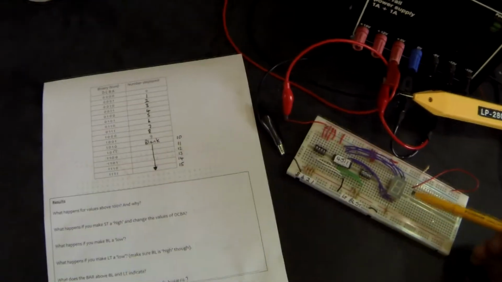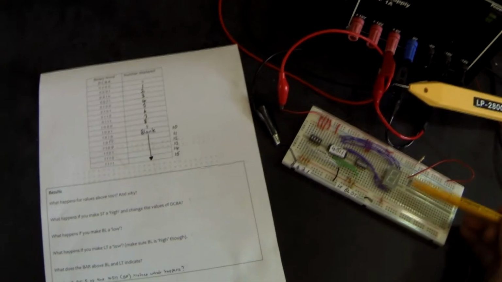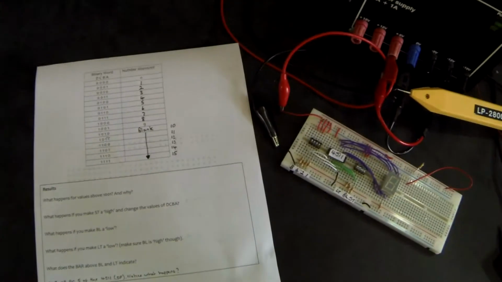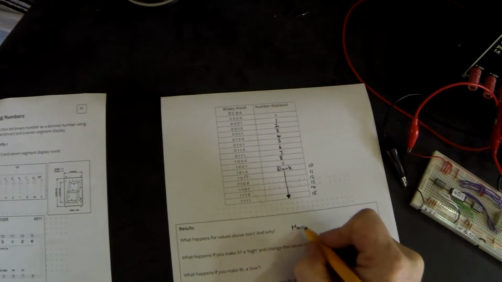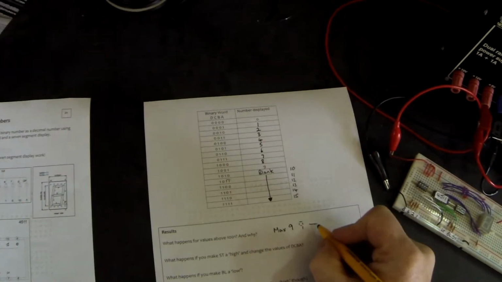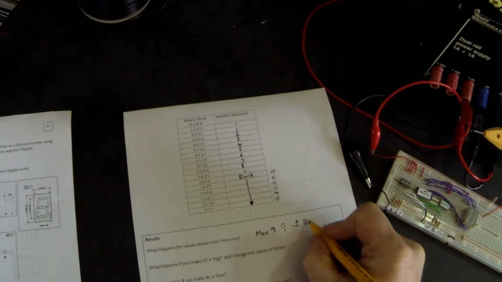So what's happening here? First of all, what happens for values above 1001 and why? Well, quite clearly, we have a single 7-segment display. The biggest number that we can display on here is a single digit. Therefore, we can display from 0 to 9. Anything above 9 can't be decoded onto a single digit, and therefore it goes blank. So the maximum is the number 9. I could draw it like this if I wanted to. Above that, it goes blank.